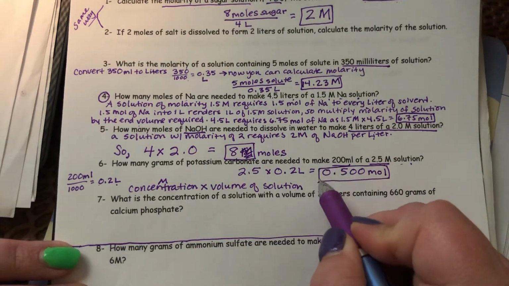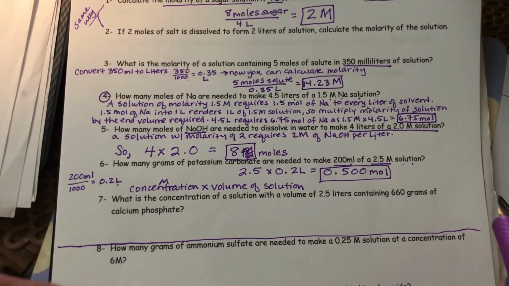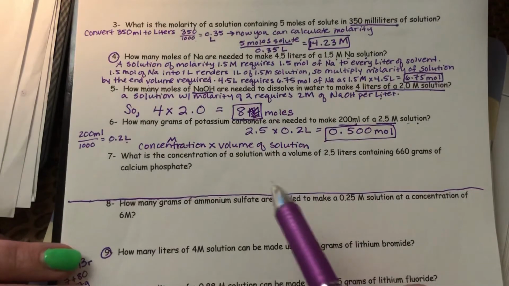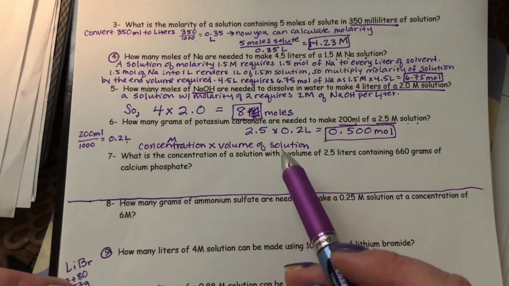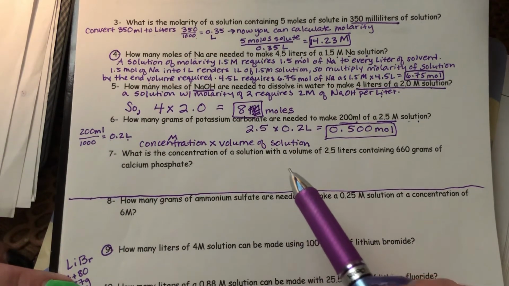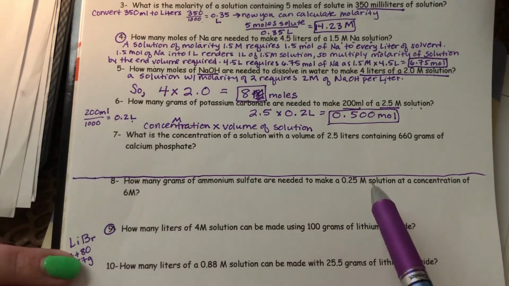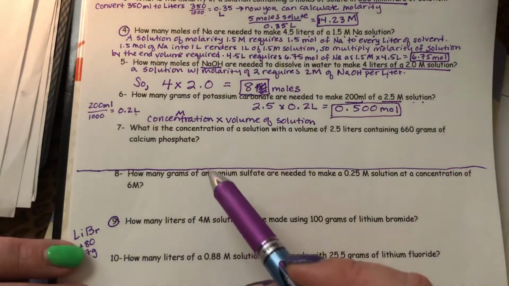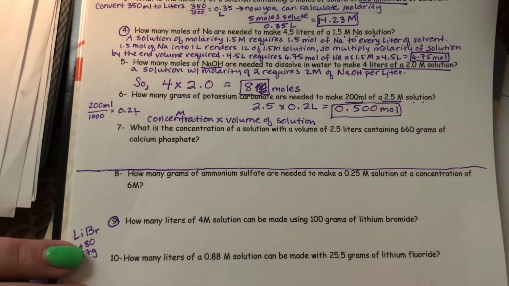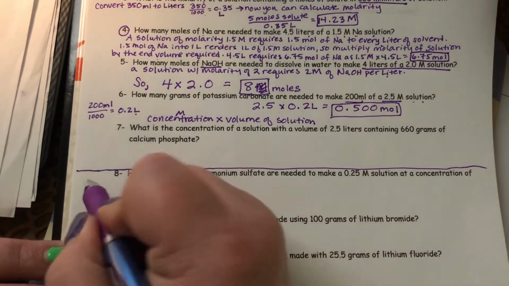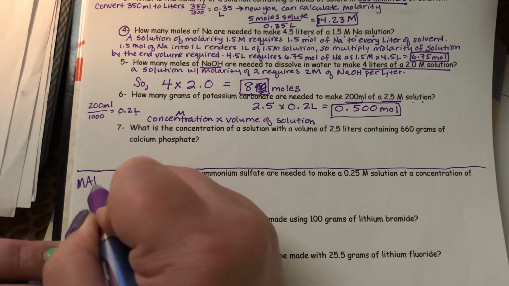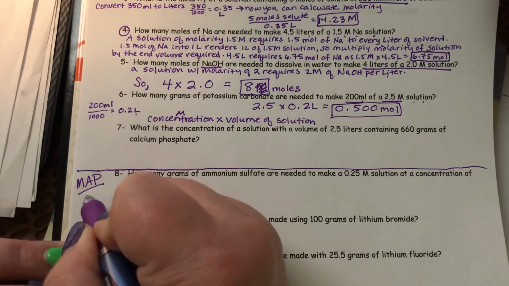Please ask me questions, okay? Now, number 7 works the same way. I drew a line right here, and I want you to do that on your paper because these are worked a little bit differently. So guess what you should be looking at? Your map. This map's never going away, I promise.